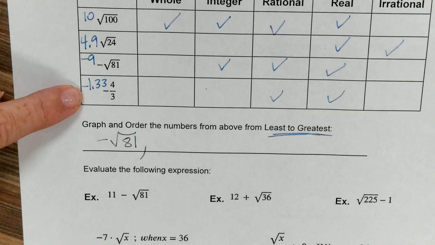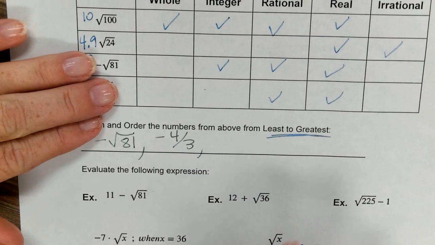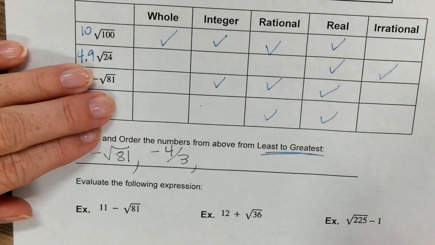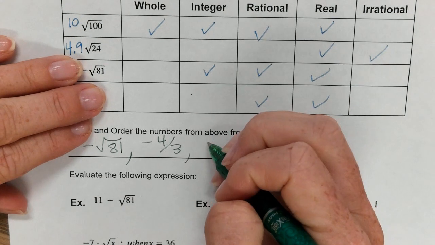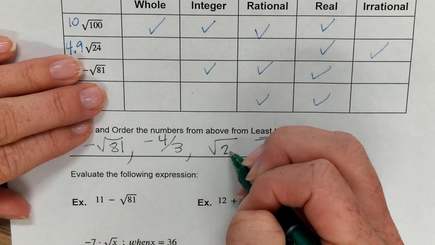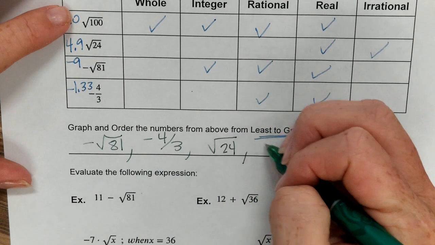What's next? Negative 4/3. Now I go on to my positive. So out of these 2, which one's smaller? 4.90 or 10? 4.90. Oh, but I need to write it as its original form. So square root of 24, and then my last one is square root of 100.